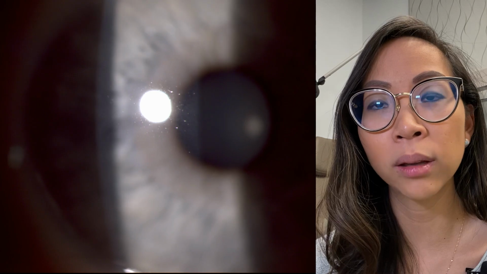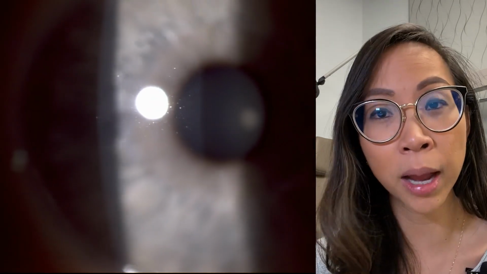Oh, and did I mention that it also has video recording capabilities? This feature is excellent when I want to demonstrate how an RGP lens moves on the eye or how quickly the tear film evaporates on a dry eye patient.